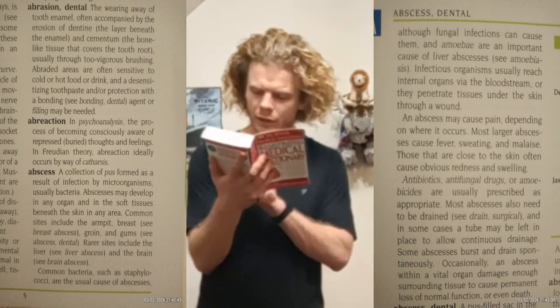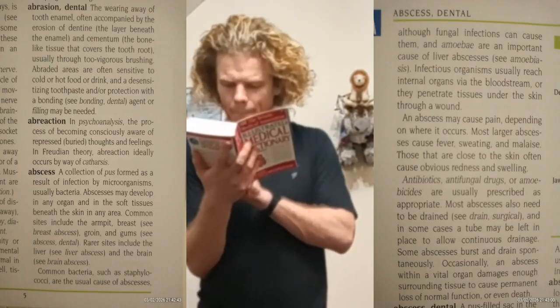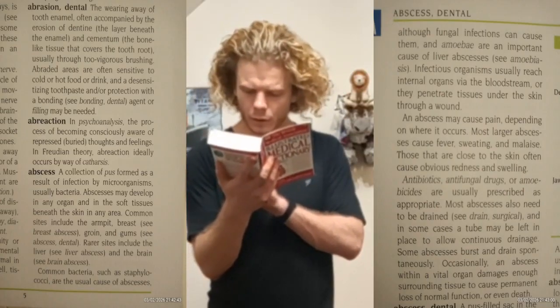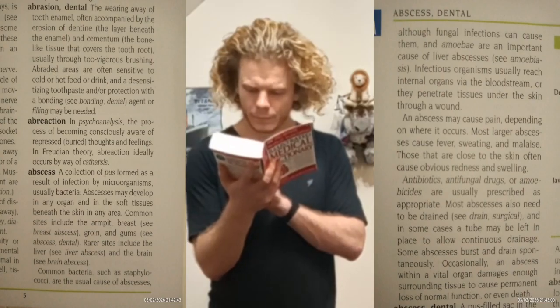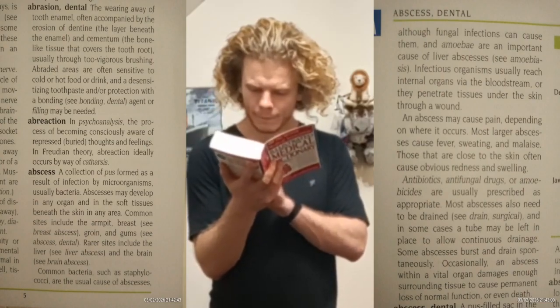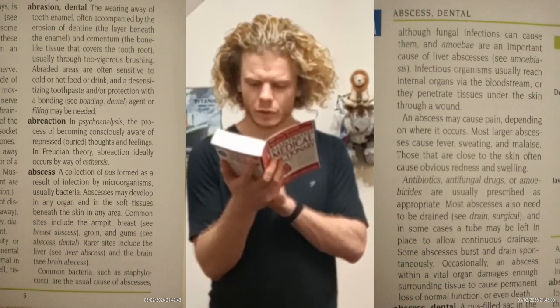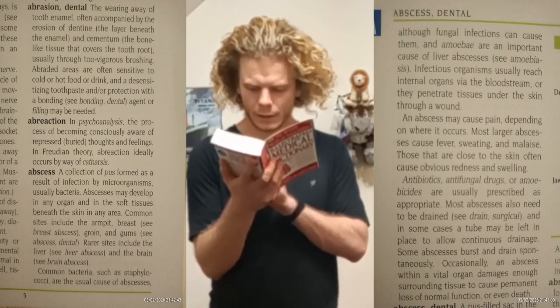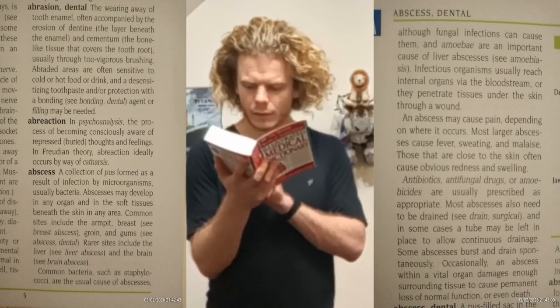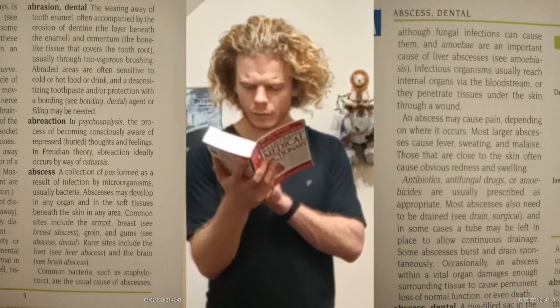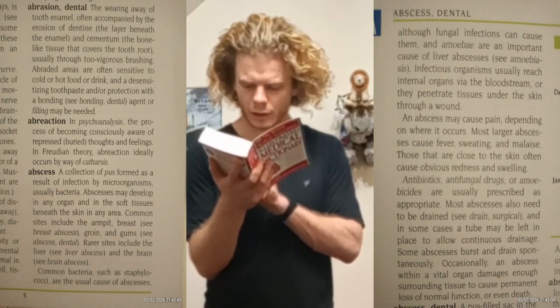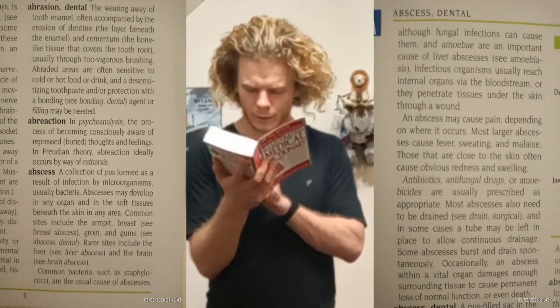An abscess is a collection of pus, which is the result of infection by microorganisms, usually bacteria. It can develop in the skin, through a wound penetrating the skin, or also through the bloodstream reaching the internal organs.